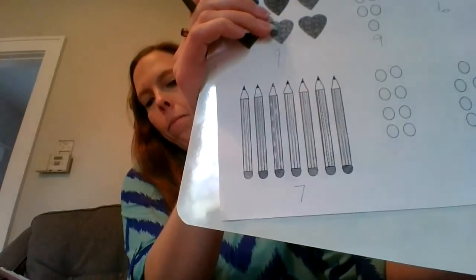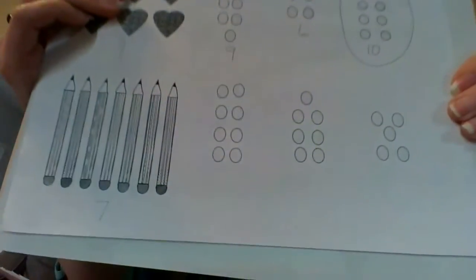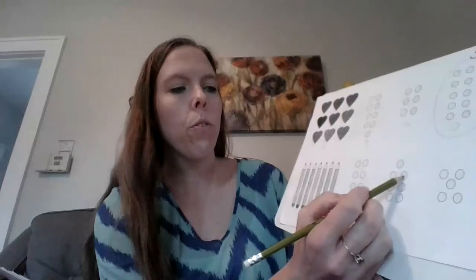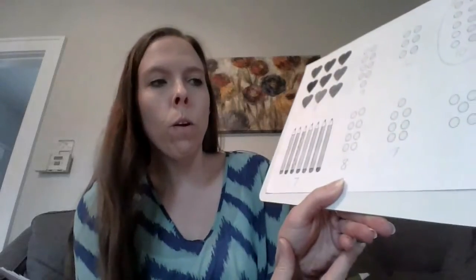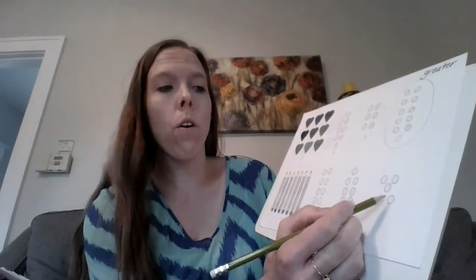Now let's look at the one with the pencils. First thing I have to do is count the pencils. 1, 2, 3, 4, 5, 6, 7. Write myself a 7 to help me remember. There's my 7. I'm looking for the set of dots that is greater. So first let's count the next set of dots. 1, 2, 3, 4, 5, 6, 7, 8. Write myself an 8 to help me remember that there are 8 dots in that set. Now I'll count the next one. 1, 2, 3, 4, 5, 6, 7. I need to write another 7. Then I have one more set to count. 1, 2, 3, 4, 5.